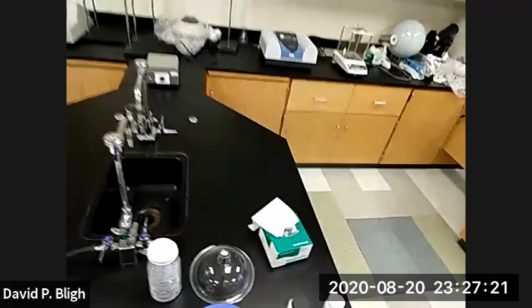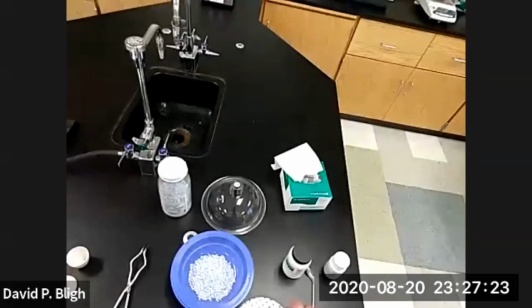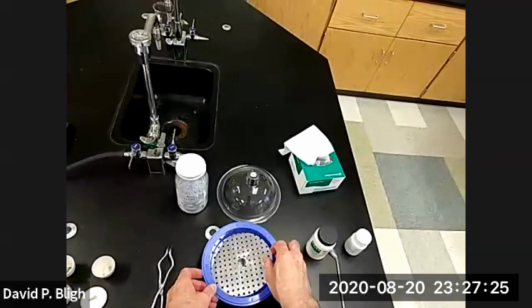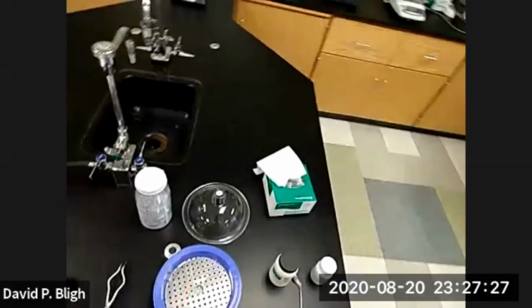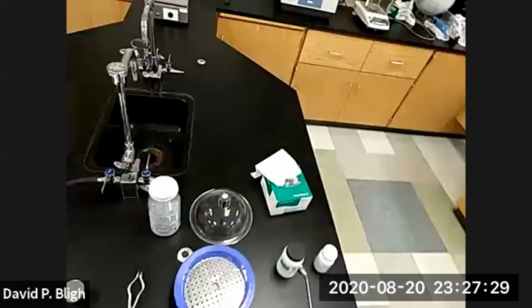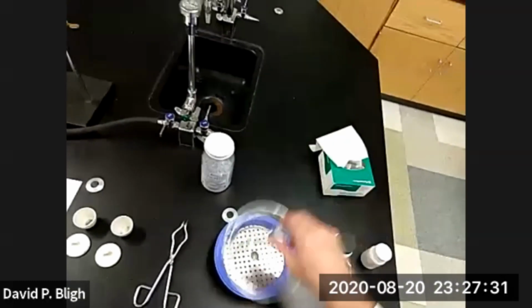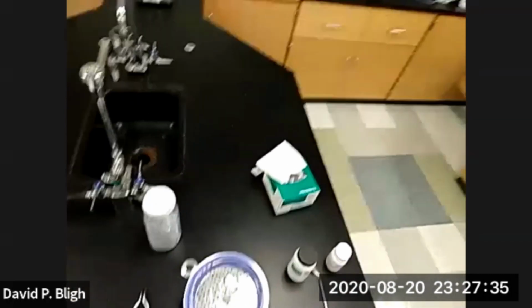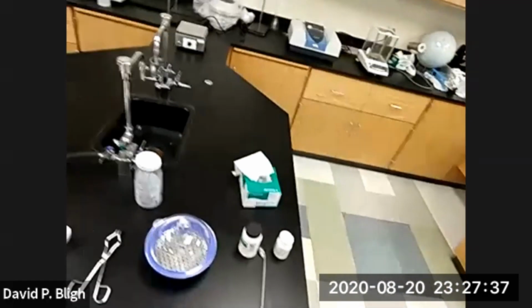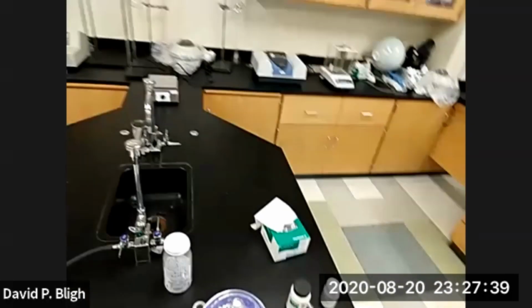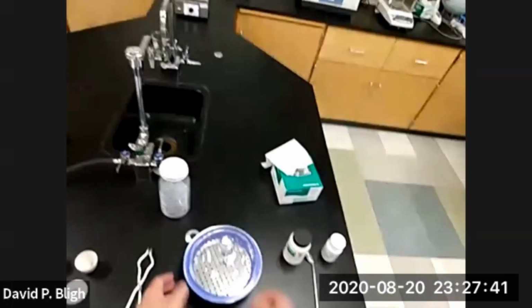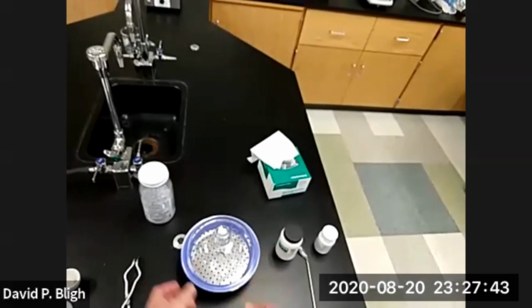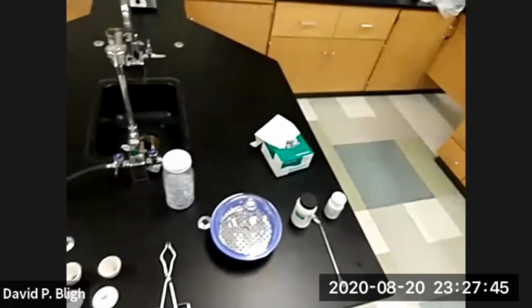Same stuff that's in the walls in your house, gypsum board. But right now, it's blue because there's an indicator in there. And when that indicator turns pink, that means it's absorbed all the water that it can handle. But at this point, our desiccator is set up so that we have a dry atmosphere in there now.